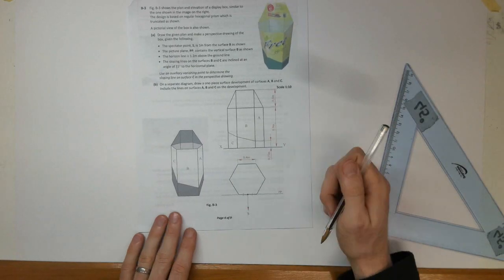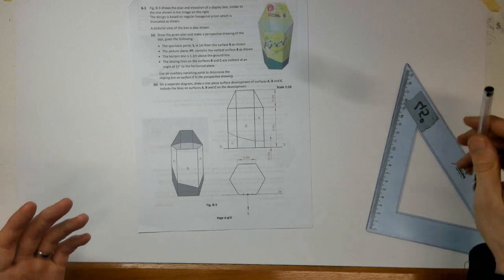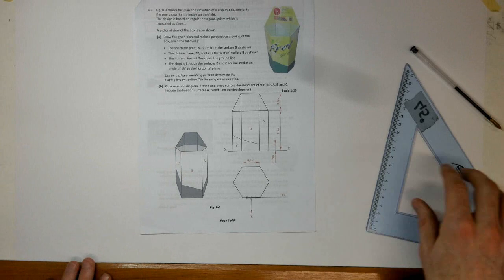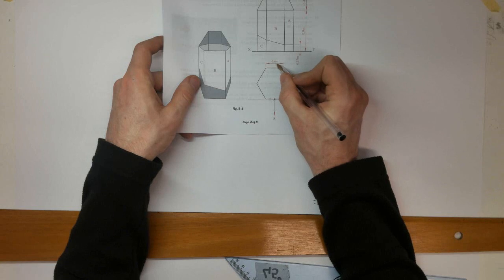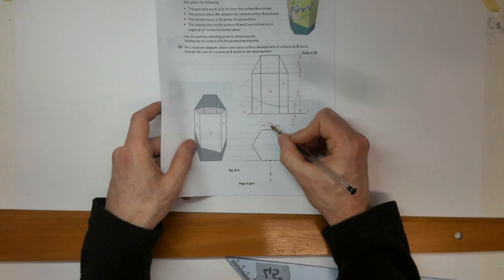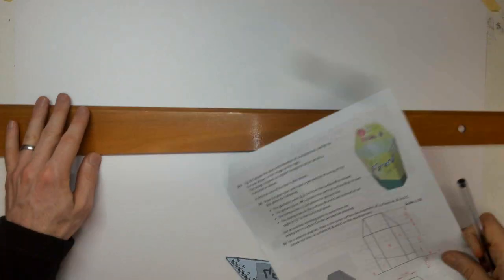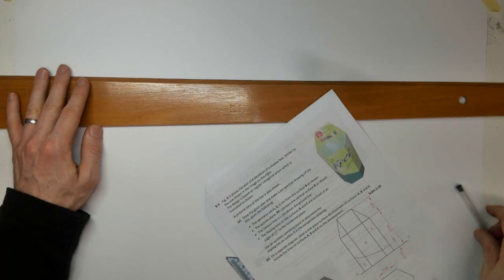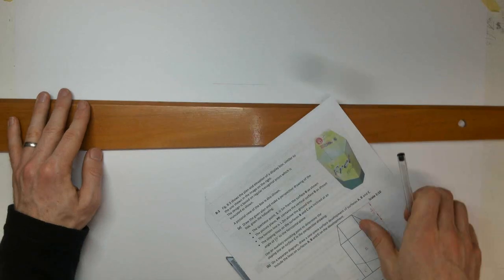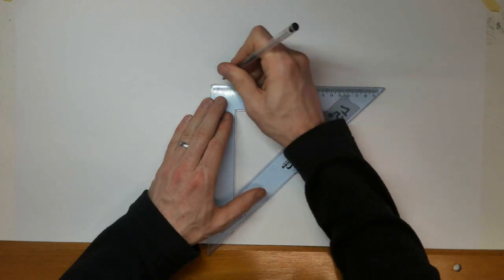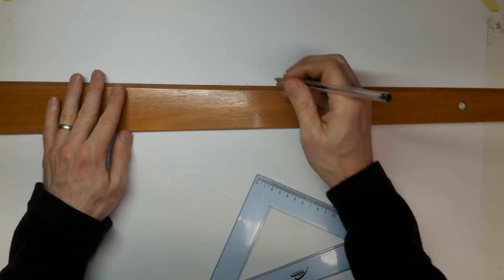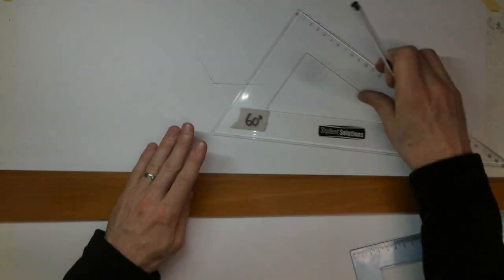So first off, let's draw our plan view of our hexagonal, or truncated hexagonal, prism. Hexagon, just to make sure, that's 60 degrees and 60 degrees, and they've given us the length of one side, which is 0.4 meters. The scale is 1:10, so that is 40 millimeters. That's our side of 40. 60 degrees and 60 degrees.